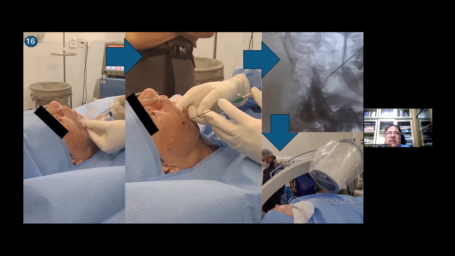Then, in-depth progression of the cannula to the base of the temporal bone, changing from the profile to the submental vertex view for identification and consequent puncture of the foramen.